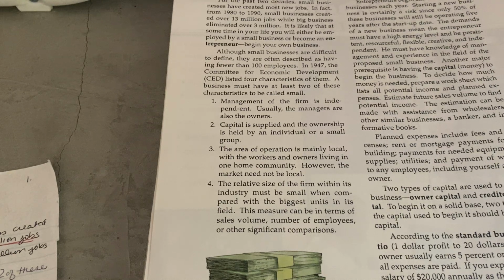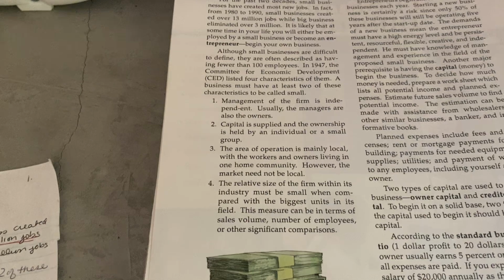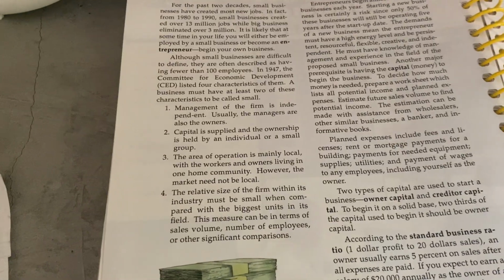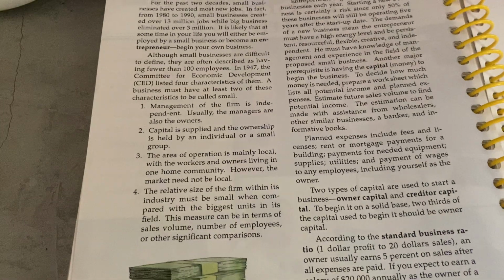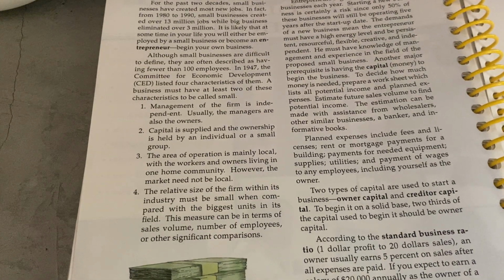Usually starting a new business can be risky business. In fact, after 5 years, only 50% of the businesses that started are still operating. So small business can be pretty risky to most people.